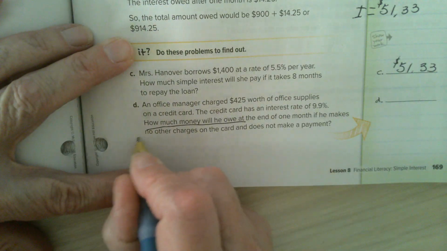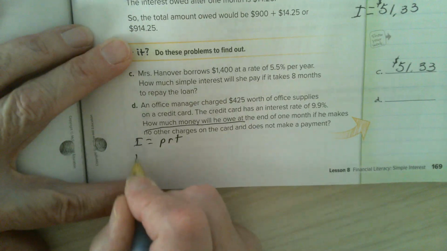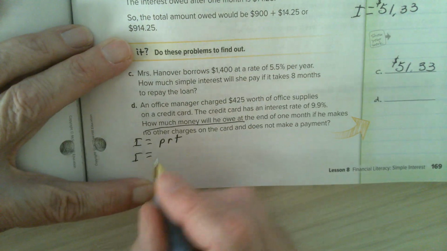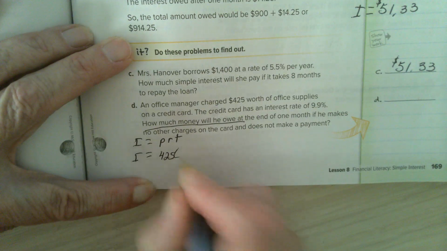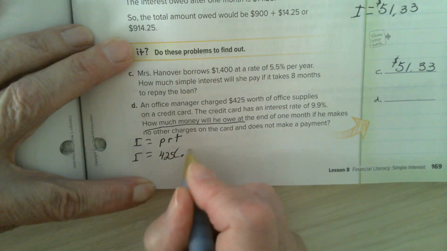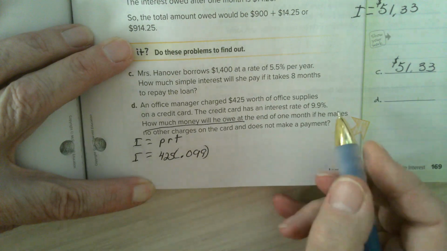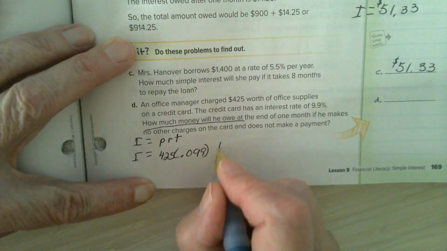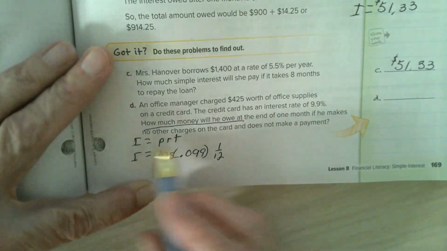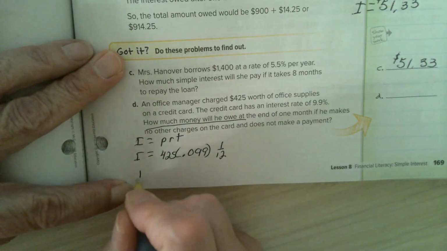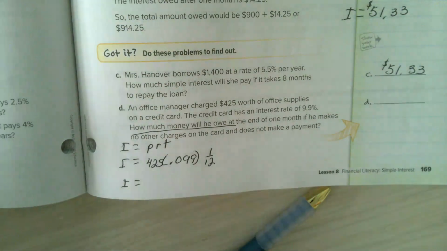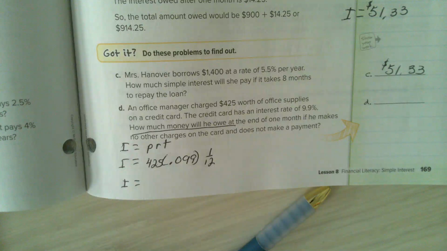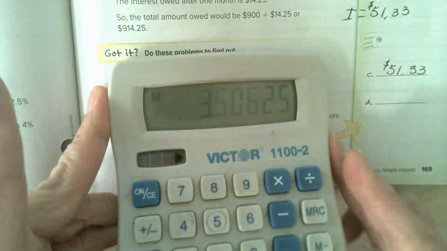Interest equals PRT. The principal, or what they have, is $425. The rate is 9.9%, 0.099. The time is 1 month, so that's 1/12. Okay? So we're going to multiply and then divide it by 12 to find your interest. So when you multiply them, divide it by 12, you'll get this.